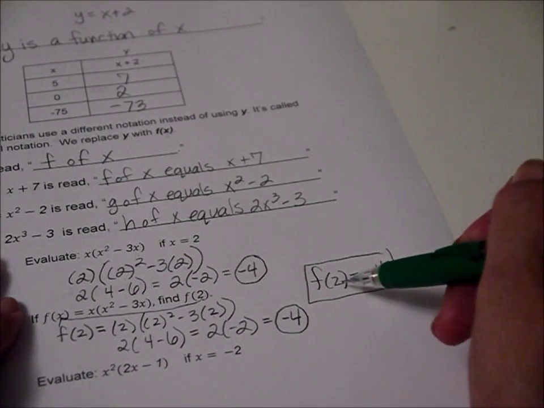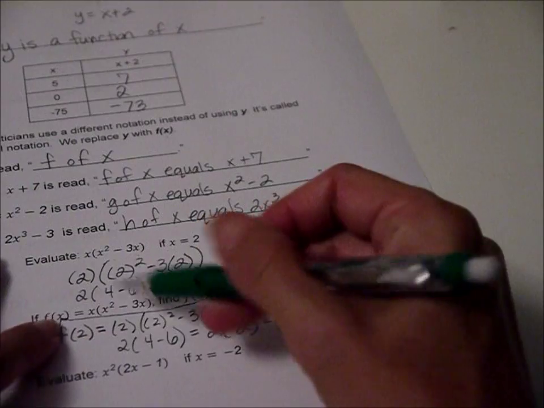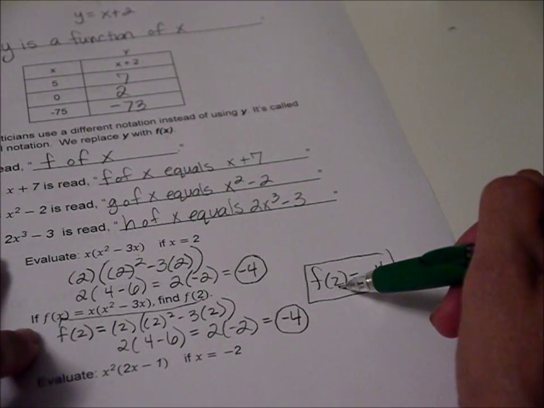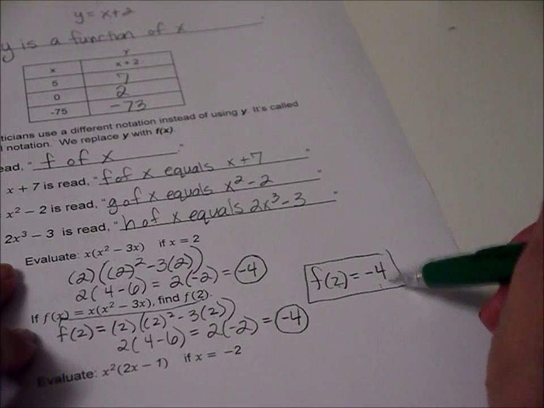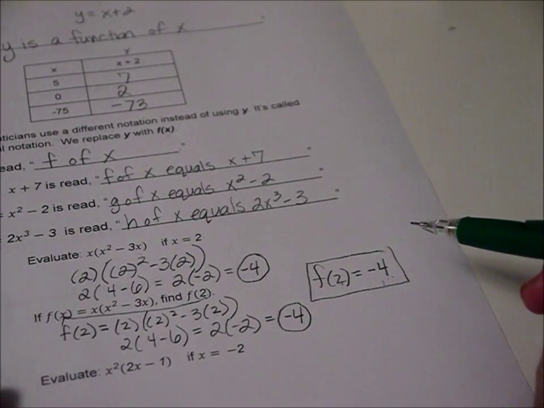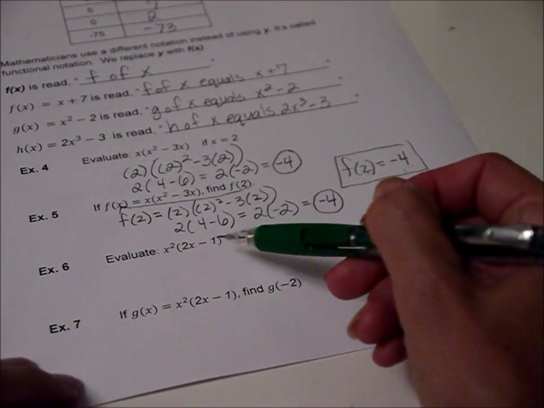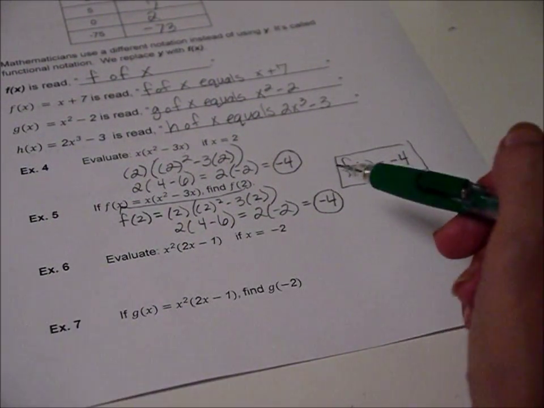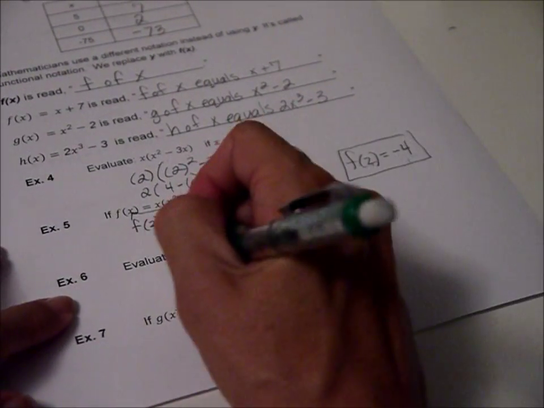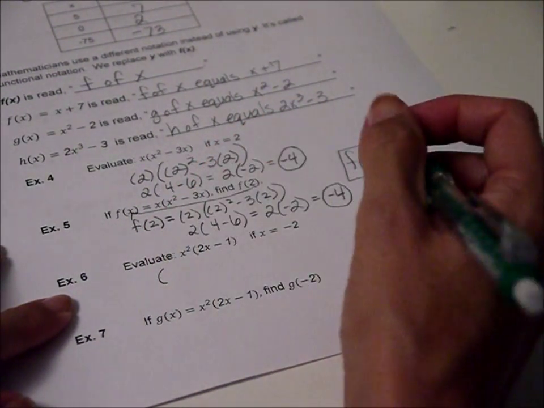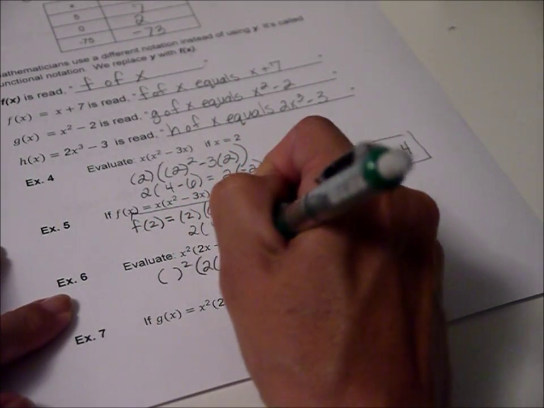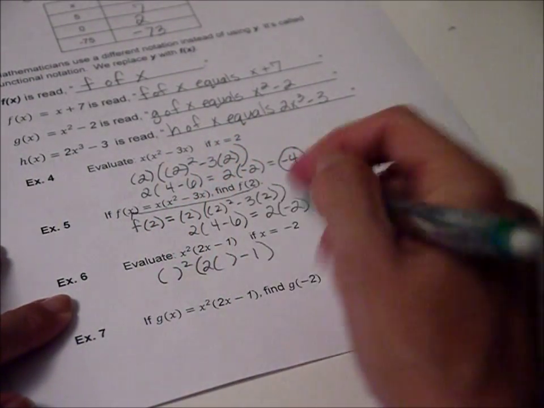What that means is when I plugged in 2 for my x, I get a negative 4. Plug in 2, and we get negative 4. So 2 went in the function machine, and a negative 4 came out. Okay, notice again, we're going to show it 2 different ways. The old way that you did, and the new way. So again, parentheses, where we have a variable, and then plug in.